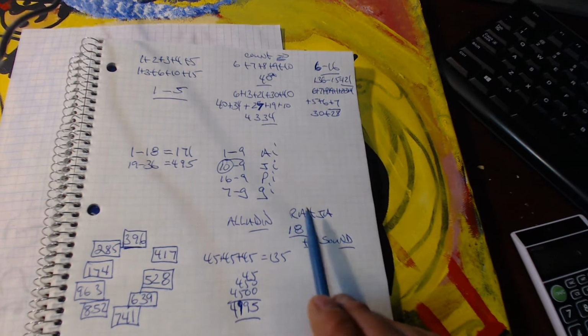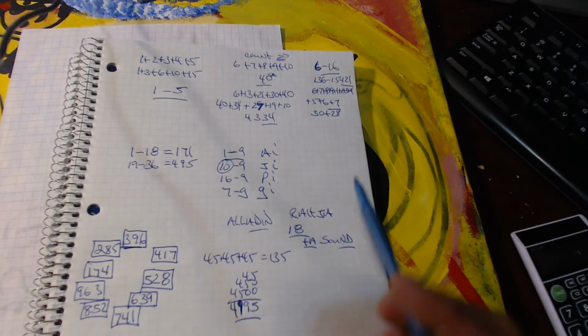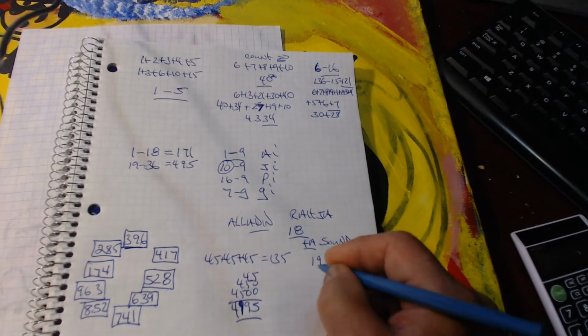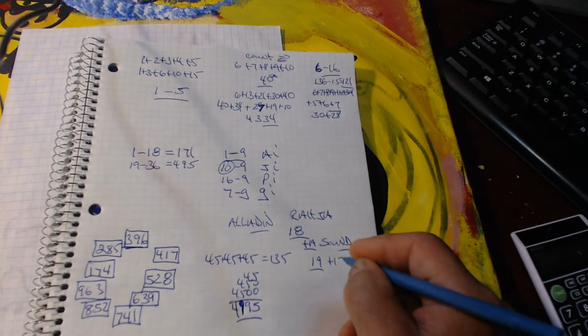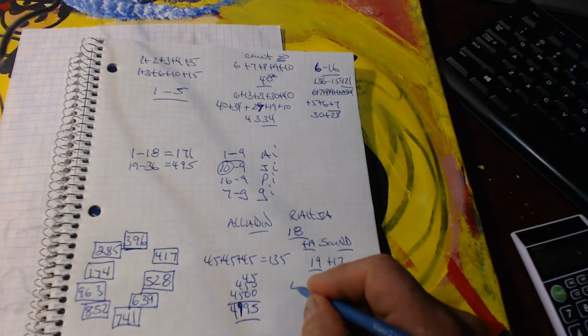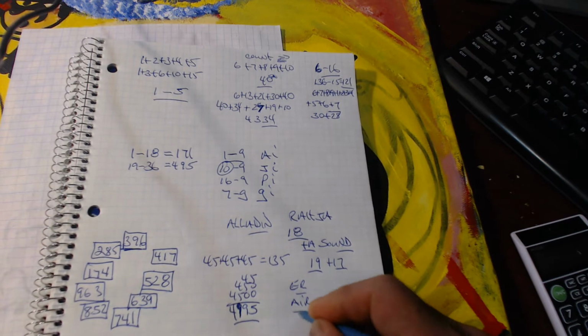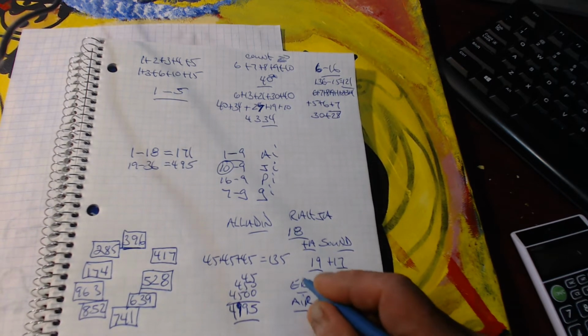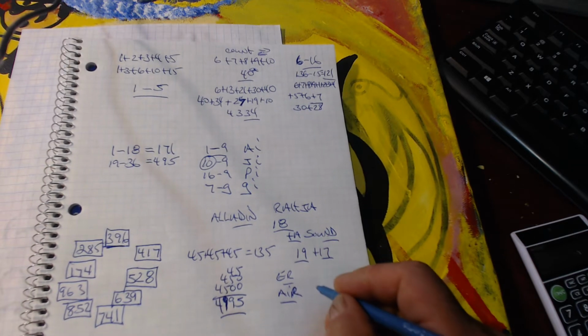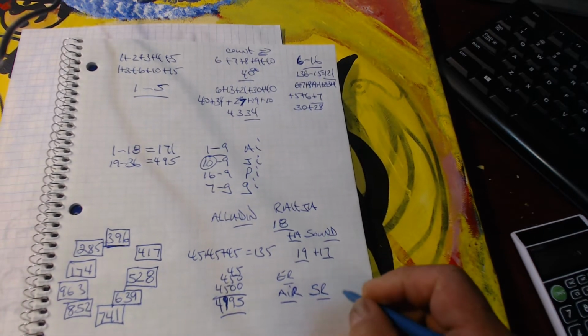The R inside the A family as AR creates a total of 19 and 17. When it is in the E family, or in the air, as they say in French, it could be ER or AIR, it'll say SR.